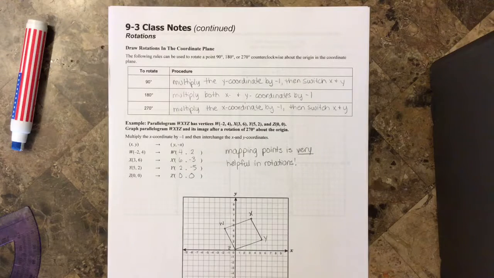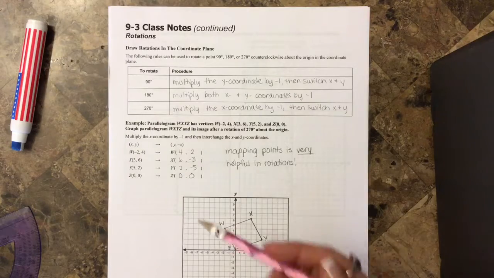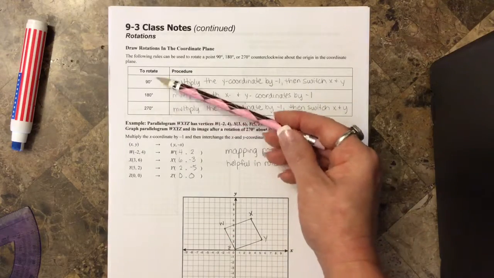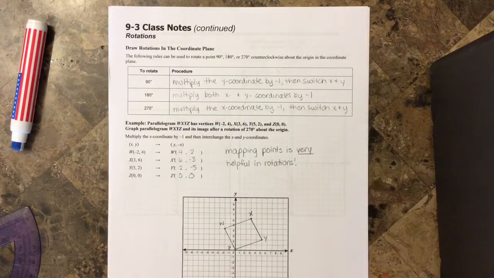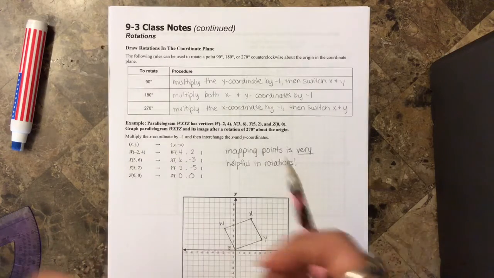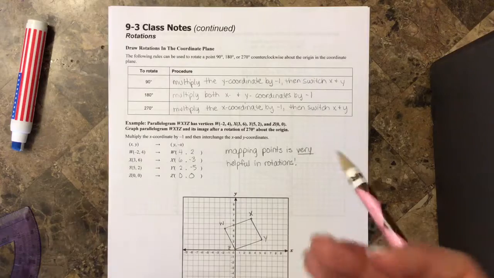This video is talking about how to do rotation, section 9.3. We already did it just on a piece of paper, but now we're going to talk about how to draw a rotation in the coordinate plane. If it is one of these degrees, life becomes a little bit easier than making all those guidelines and then measuring it with a protractor and then erasing it and all that stuff.